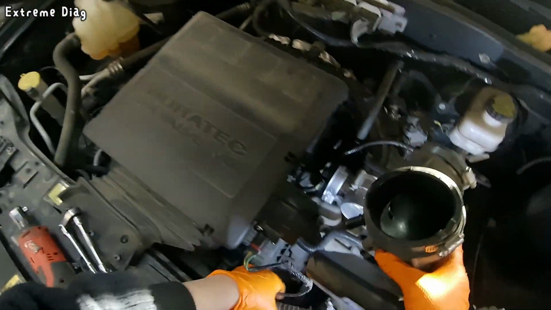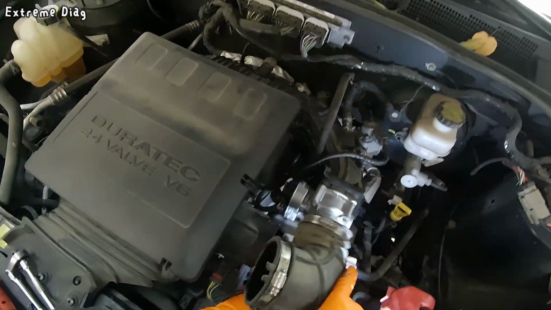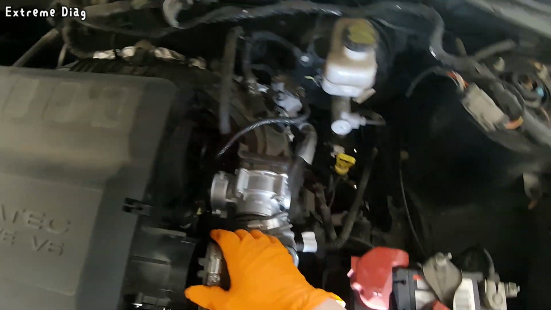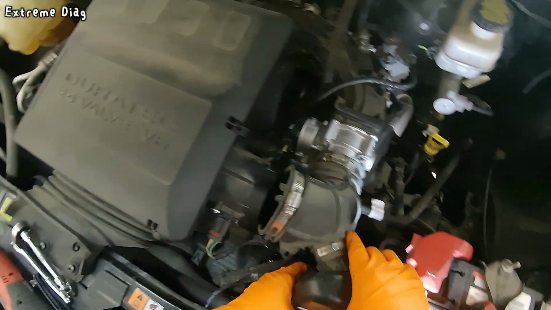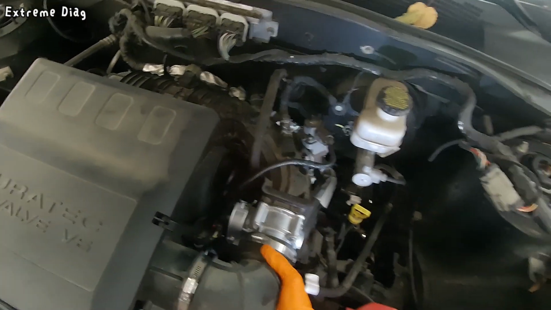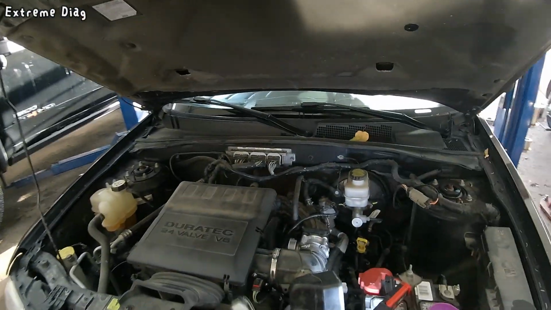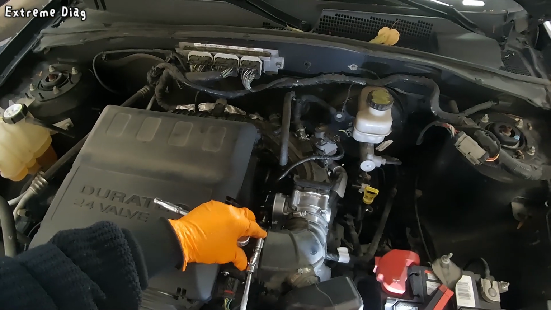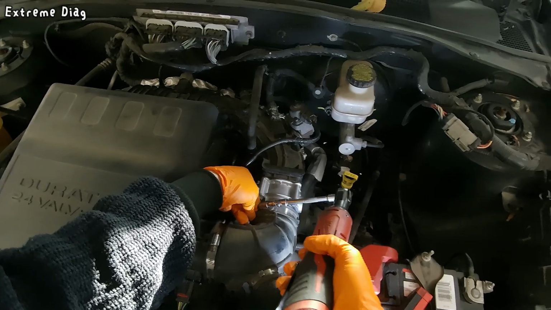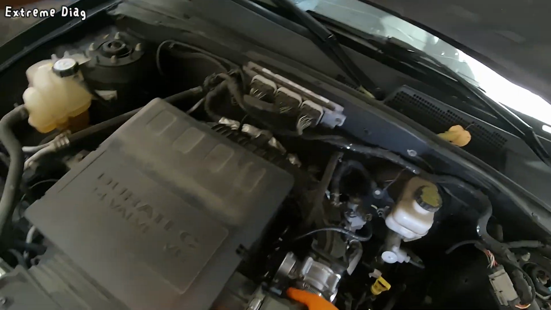Reattach the hose and tighten the clamp. Give it a final check, and the part replacement is complete.